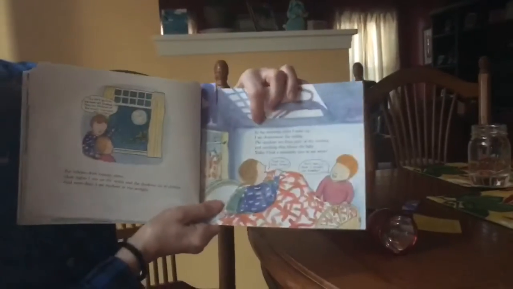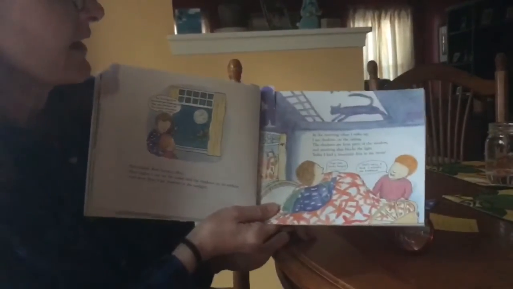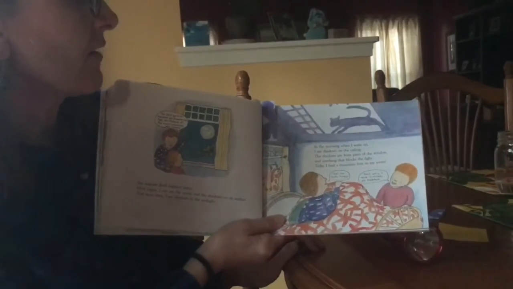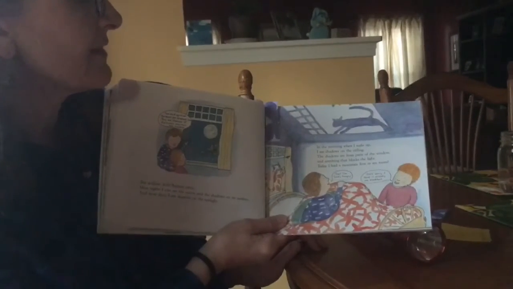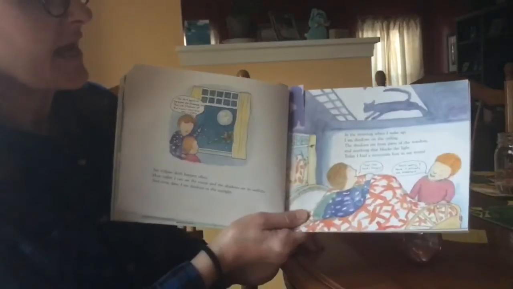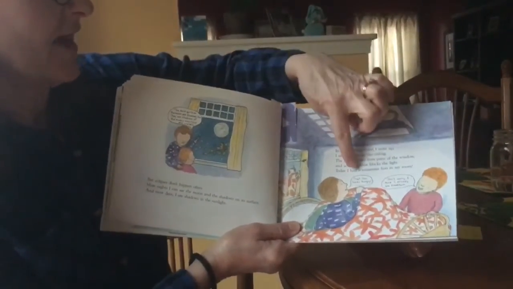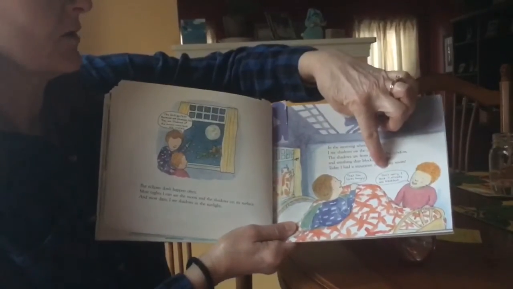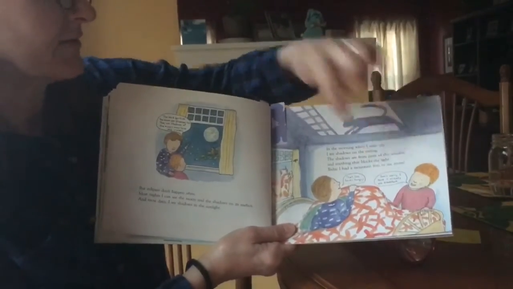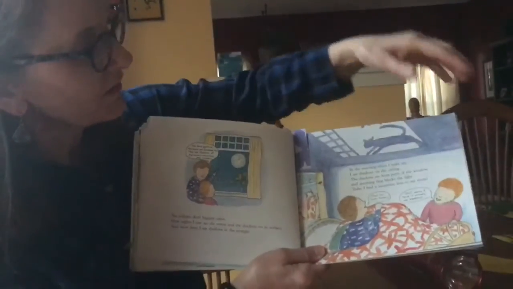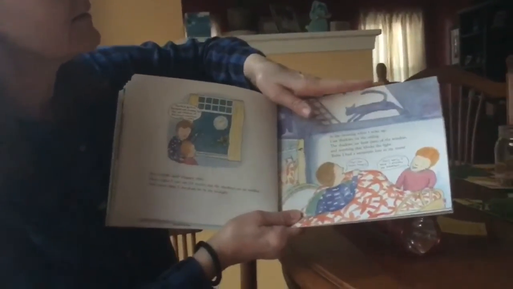Look at this page over here. In the morning when I wake up, I see shadows on the ceiling. The shadows are from parts of the windows and anything that blocks the light. Today, I had a mountain lion in my room. That lion looks hungry. Don't worry, I think he's already ate breakfast. Is it really a mountain lion? Nope, it's just her cat in the window blocking the light.